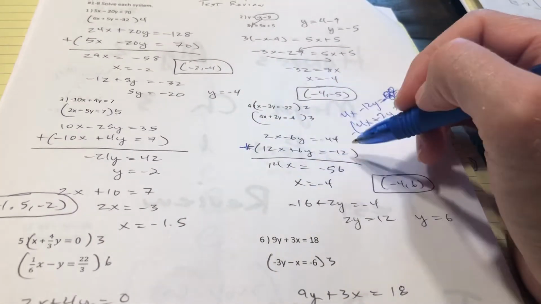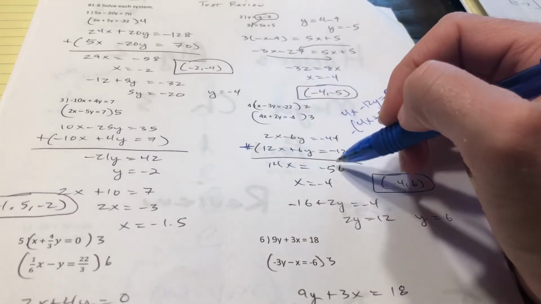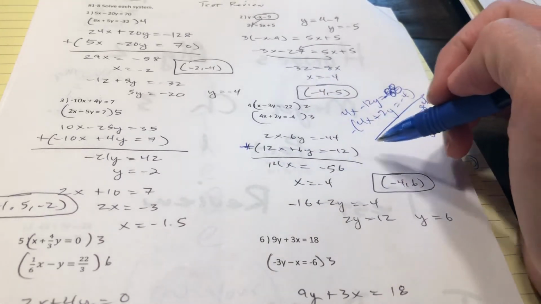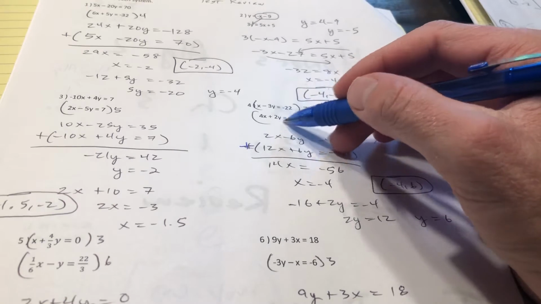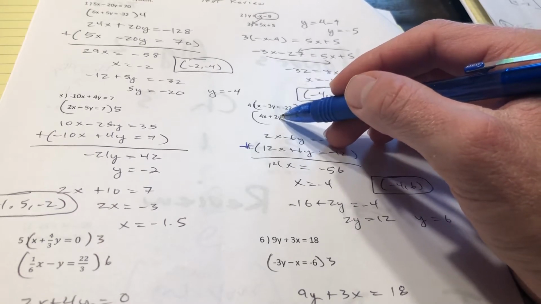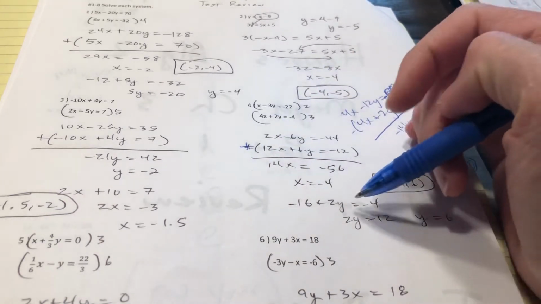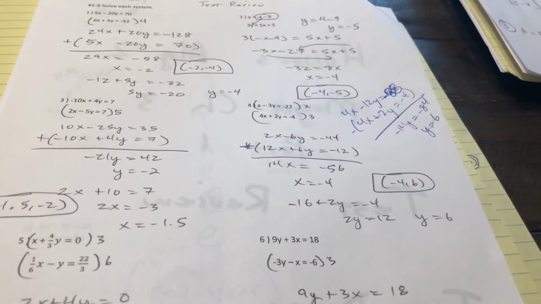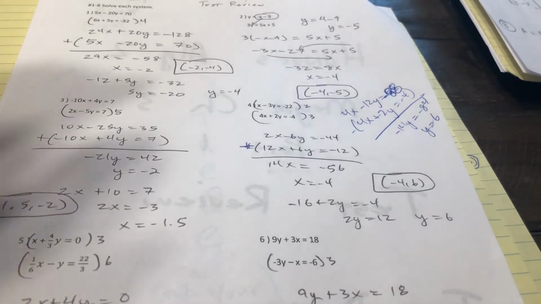2 plus 12 is 14. Negative 44 plus a negative 12 is a negative 56. Divide, I get a negative 4. Plug negative 4 in for x. I'm using the original number 2 here. Plug negative 4 in for x. Solve for y. Pause this whenever you need to.